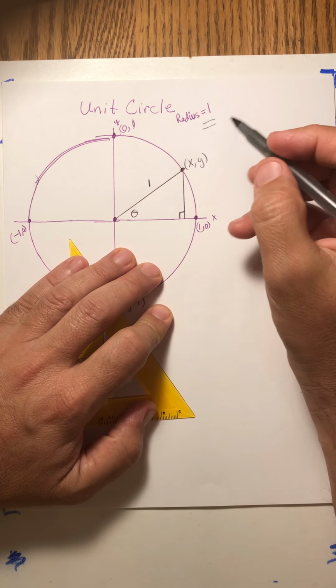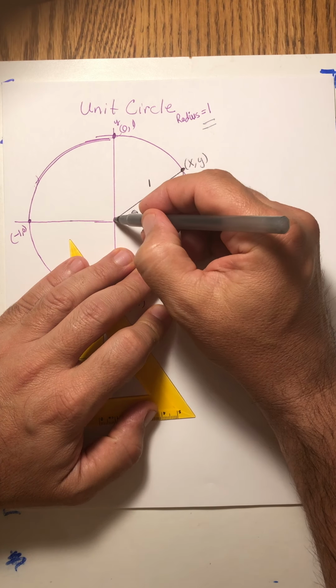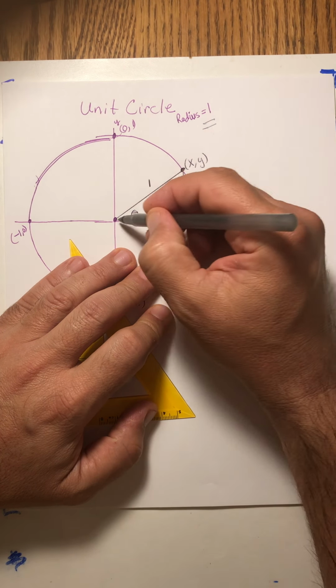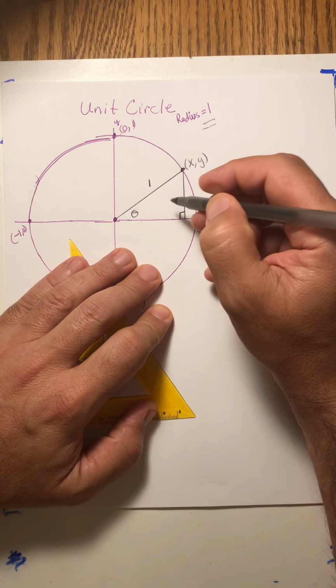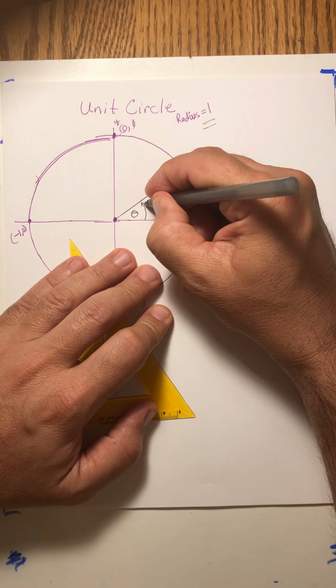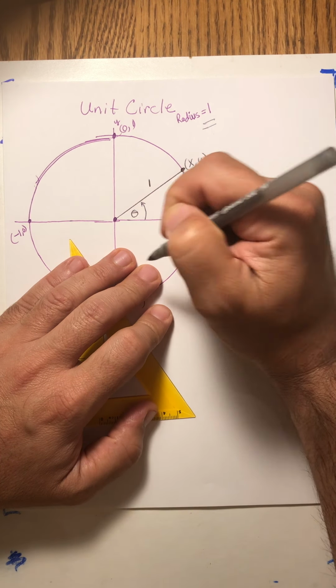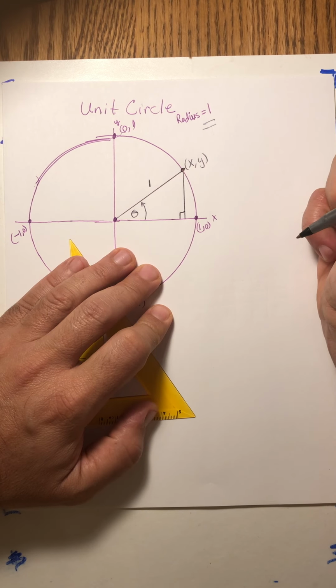Okay, remember from last year, when you draw an angle in standard position, this is the initial side. We always start on the positive side of the x-axis, and a positive angle we open counterclockwise. Negative angles we would go clockwise. Okay, that was all from last year.